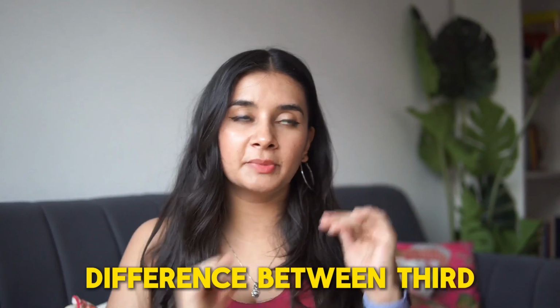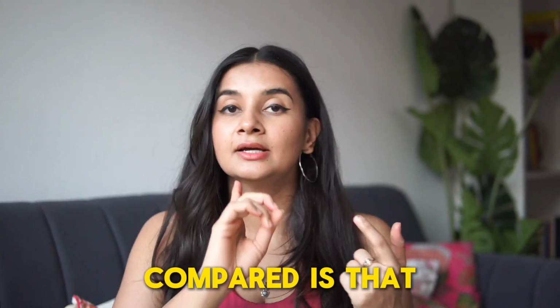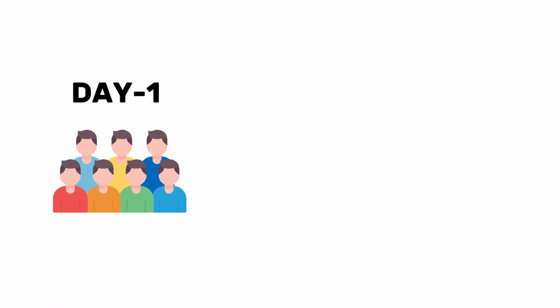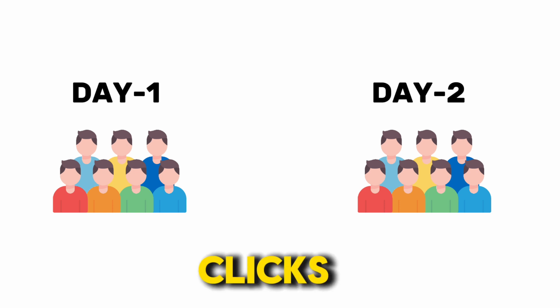Another major difference between third-party testing tools and YouTube's Test and Compare is that third-party testing tools do a sequential testing, which means that the test is running for 2 days. On day 1, they will show thumbnail 1 to your audience, and on day 2, they will show thumbnail 2 to the same audience and decide which one performs better depending on which one gets more clicks.